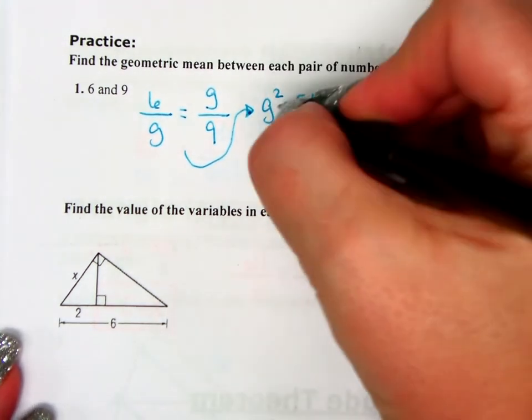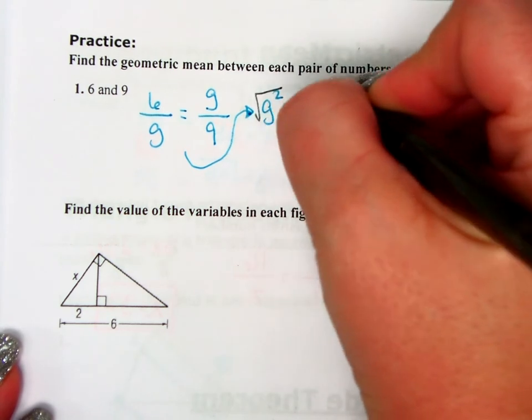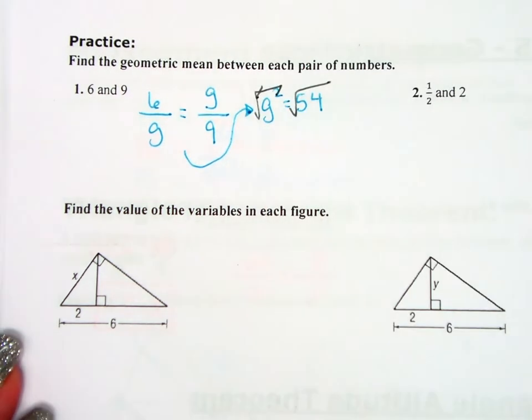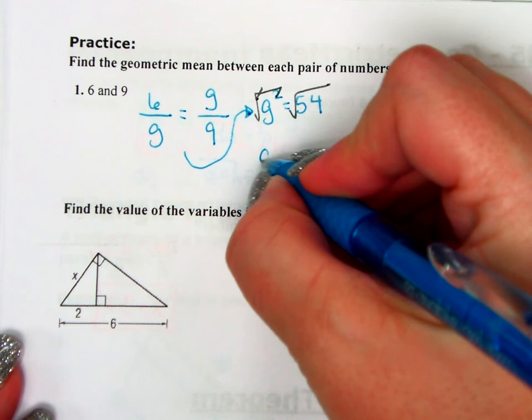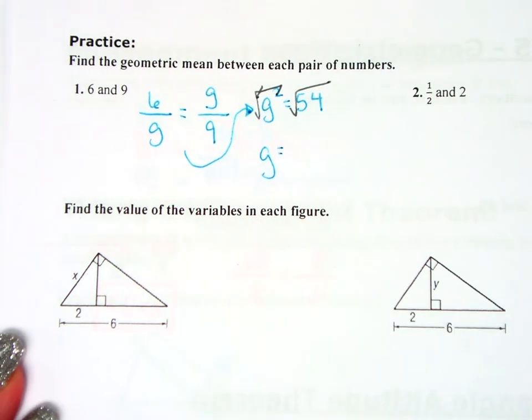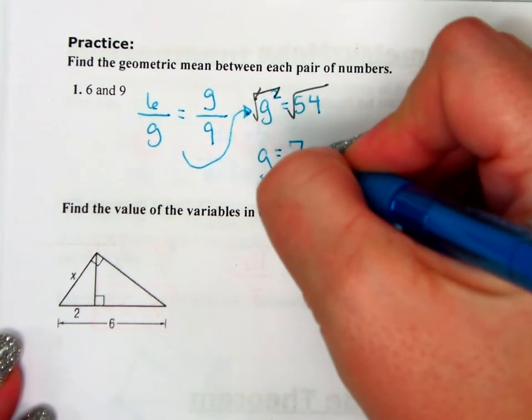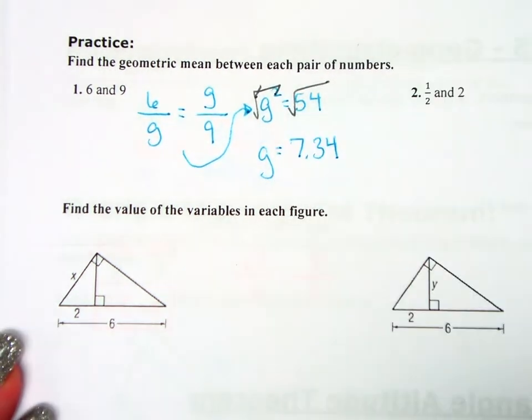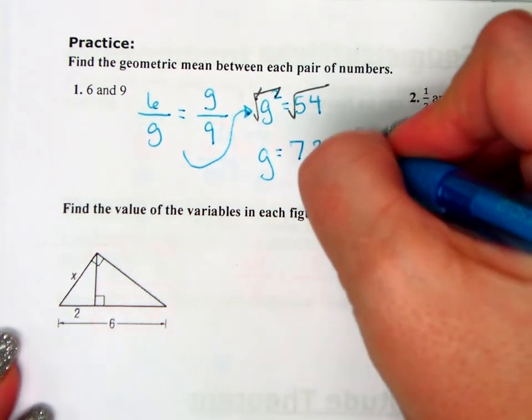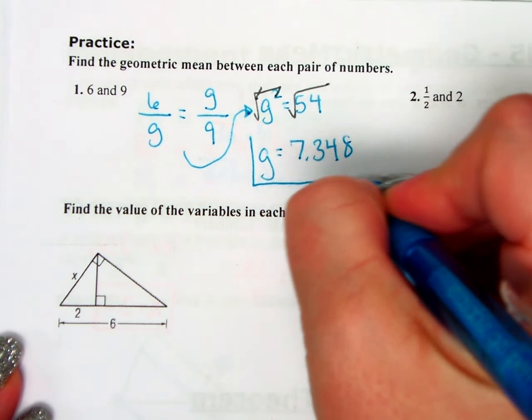To unsquare, what do I do? Square root. So G is going to be the square root of 54, which is 7.348. The next digit is a 4, so we don't have to round up.